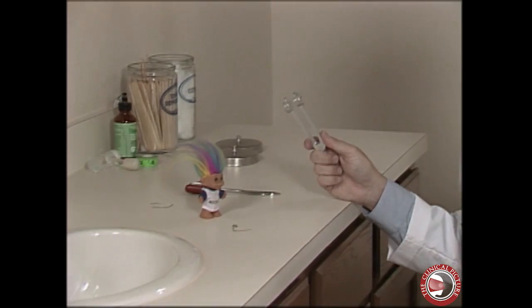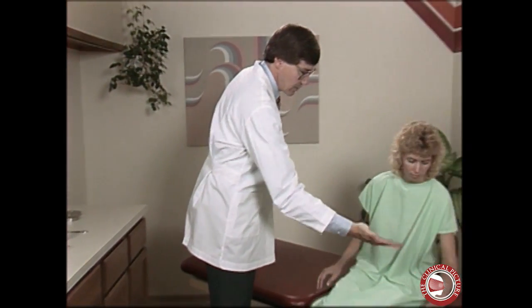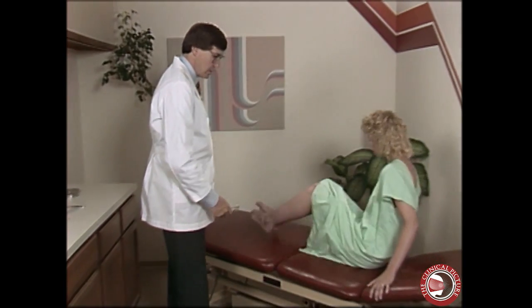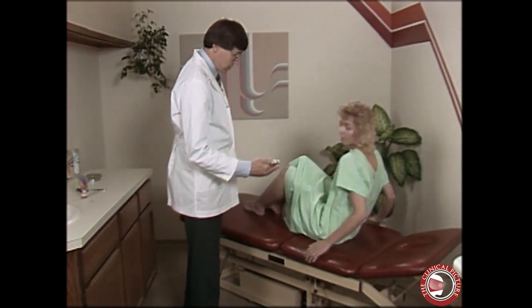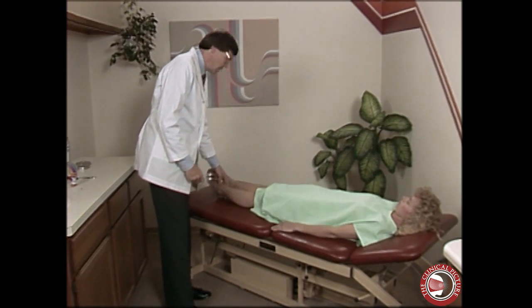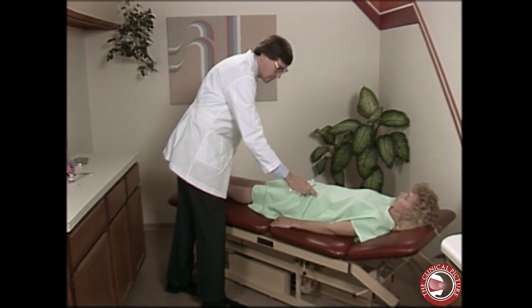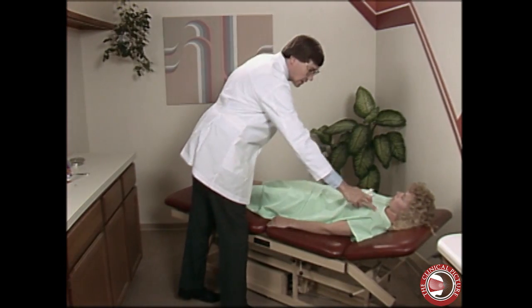Now let's look at vibration. Vibration is carried in the posterior columns, and we check vibration. We use a 128C vibration tuning fork. We ask the patient to lie down, face up with your head here and your feet down here. And we essentially check three areas. We check the medial malleolus, the ASIS, and the clavicle.